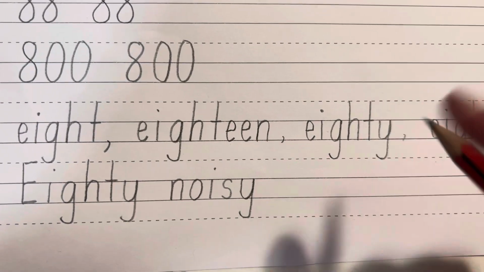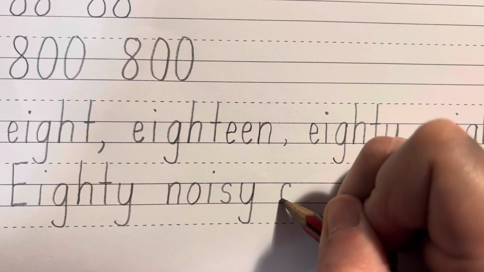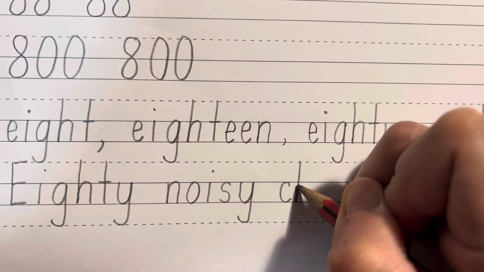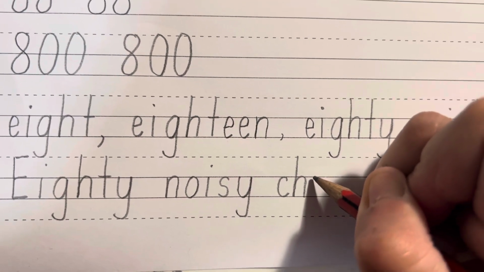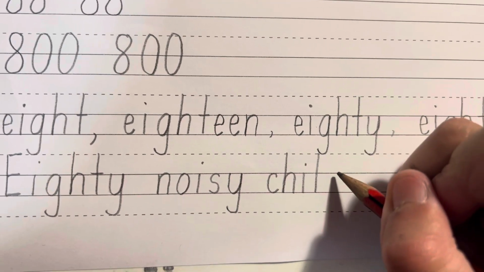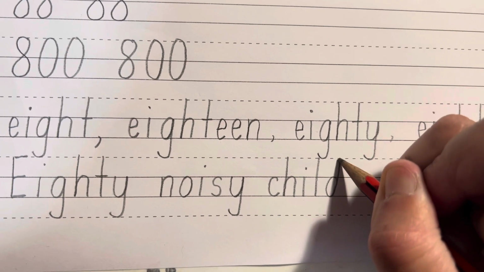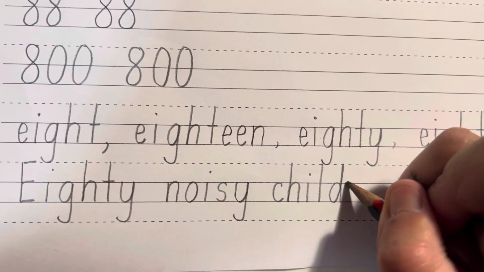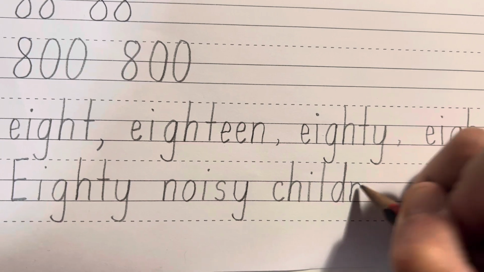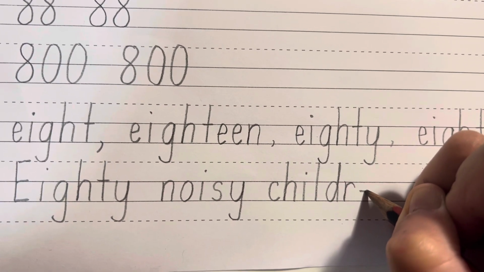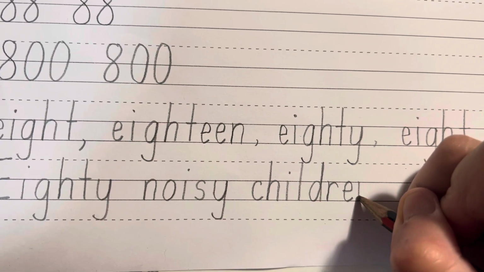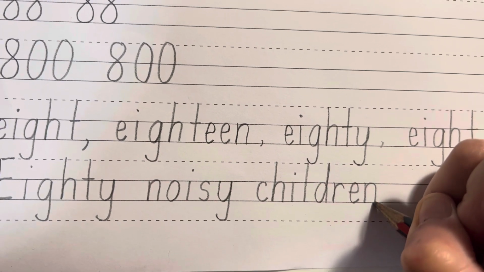Next word is children, finger space, lowercase c, around like this, and then you have H, so from the top dotted line all the way down, around and down. I, L, nice and tall, straight down. D, around and up and straight back down. Next letter is R, so starting from the top solid line, down, up and around. E, in between two solid lines, across, around and back and touching the bottom line. And N, down, up, around and down.